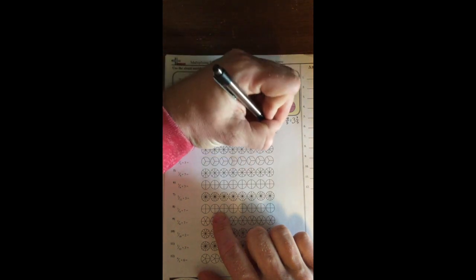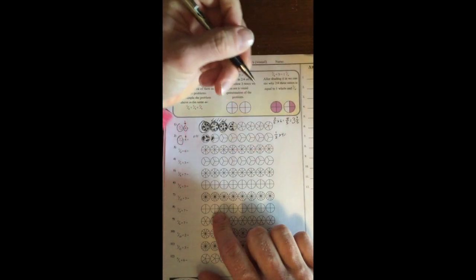So anyway, here we go. We've got 1/3. You see all of our circles are split up into thirds, and we need 4 of those 1/3. So there's 1/3. We've got 1/3 a second time, 1/3 a third time, and 1/3 a fourth time. How many times did we fill in 1/3? Yep, if you said 4 times, you got it.